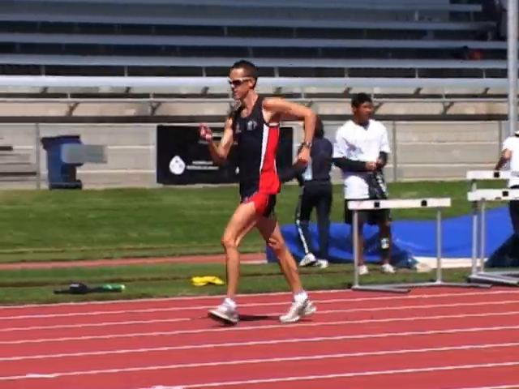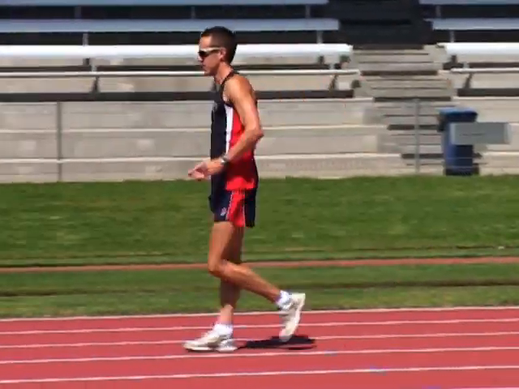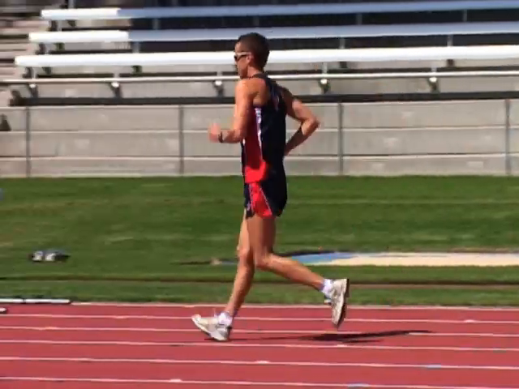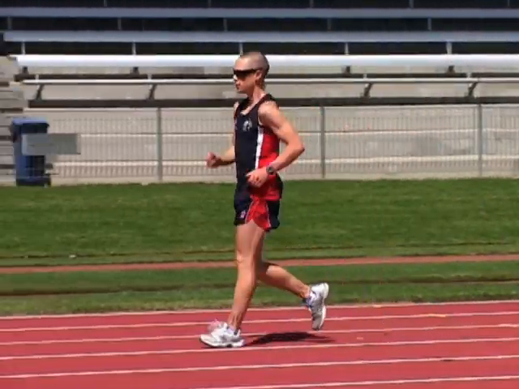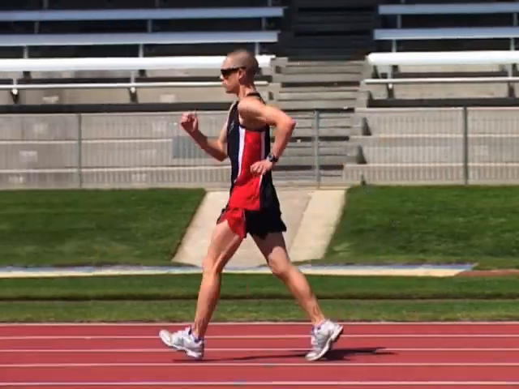Good posture also includes a reduction of forward shoulder swing. A good coaching cue is to ask the athlete to keep the shoulders low and relaxed, with a strong but fluid movement.